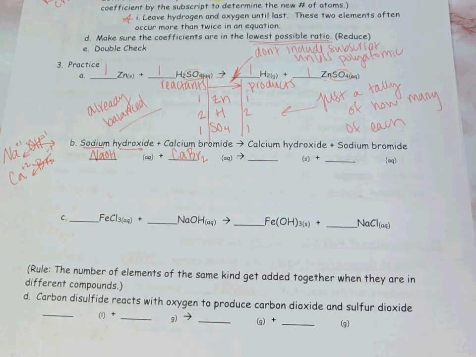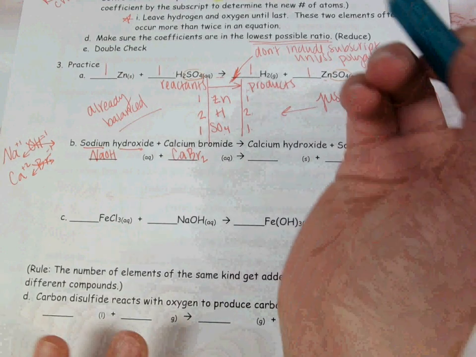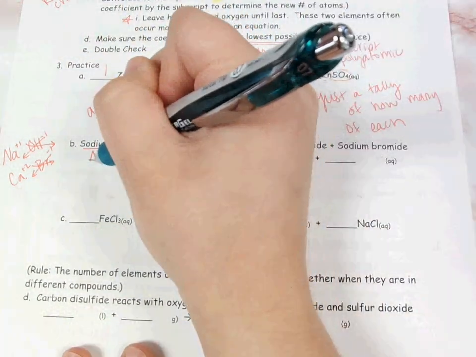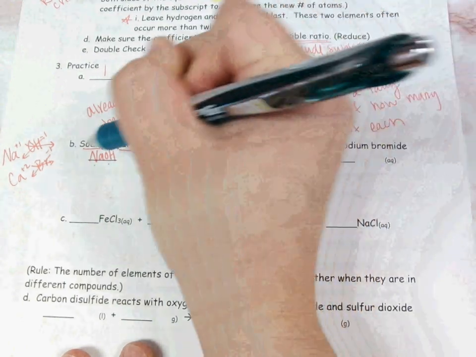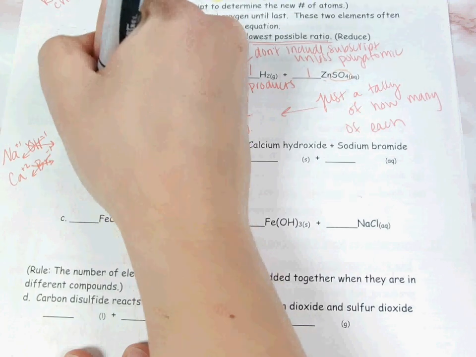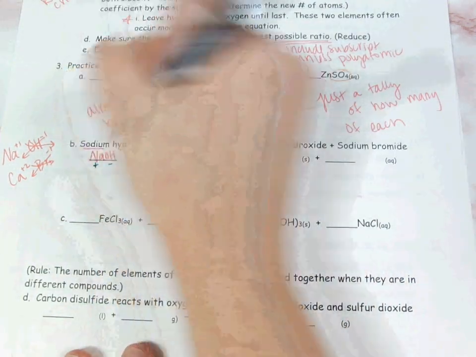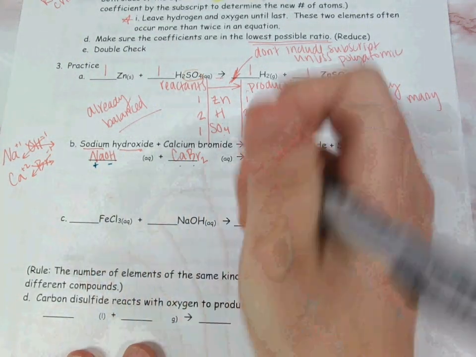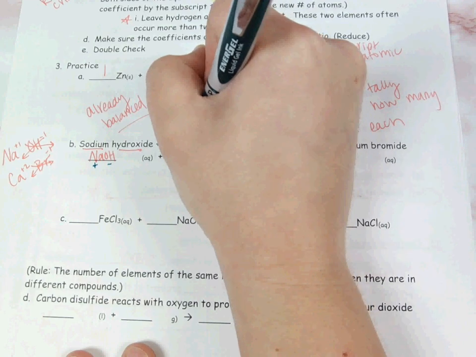And then just as a little preview, because we'll talk about double replacement reactions later on, that's what this one is. If you have an ionic compound bonding with another ionic compound where you have two things and two things, you have a cation, so sodium was my cation, it was listed first. Hydroxide was my anion, it was listed second. Here I have calcium and bromine. Calcium was my cation, it was listed first. Bromine is my anion, it was listed second.